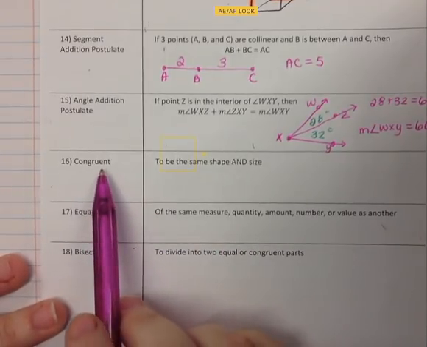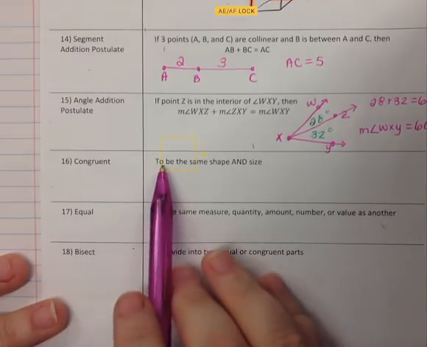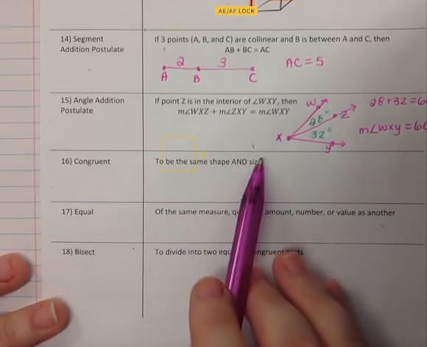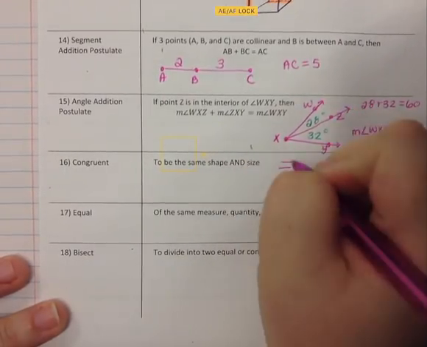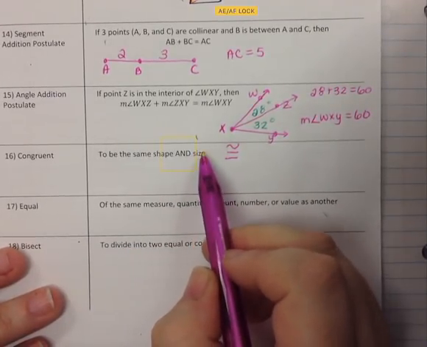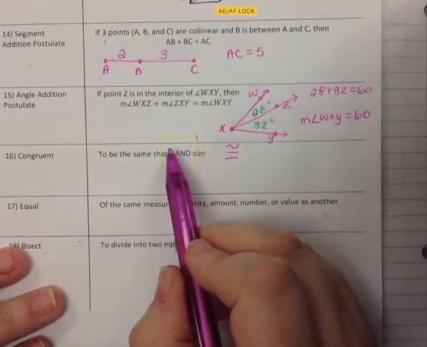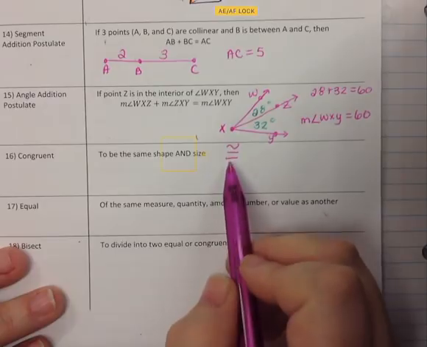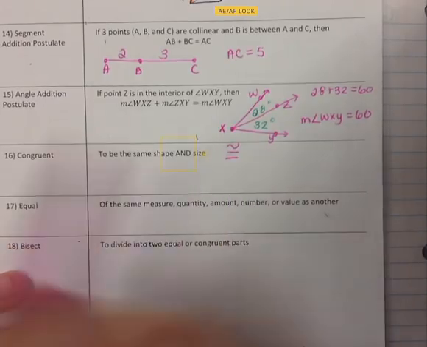The next word is congruent. This is a word you might have heard multiple times. Congruent means to be the same shape and size. So if we see that symbol for congruent, it's the equals sign with the squiggle on top of it. The equals part is because it's the same size. The squiggle on top is a similarity symbol. This is because they're the same shape. This is why we have both of these together. A congruent symbol has to have the two parts here for equal, and then the squiggle on top.